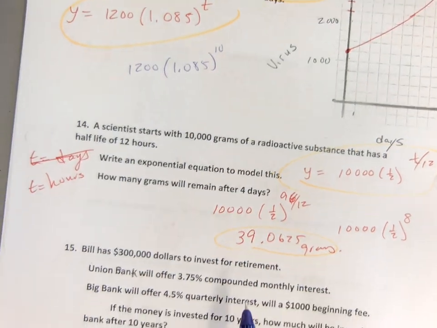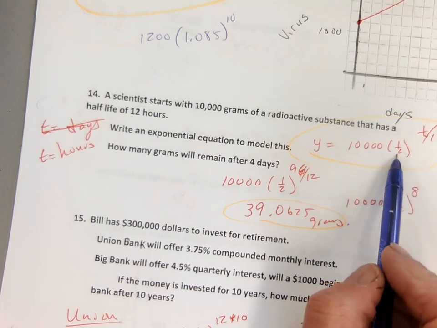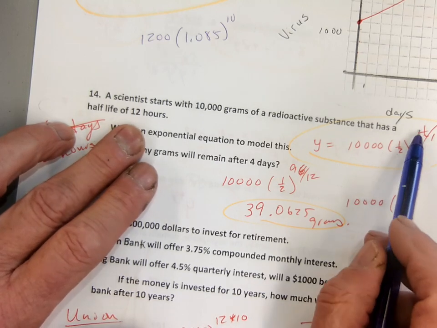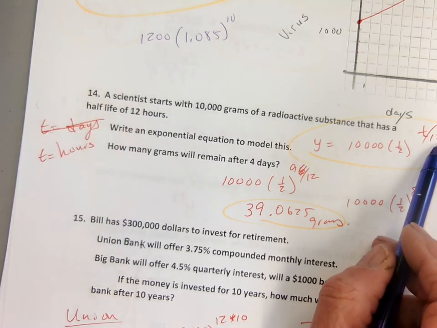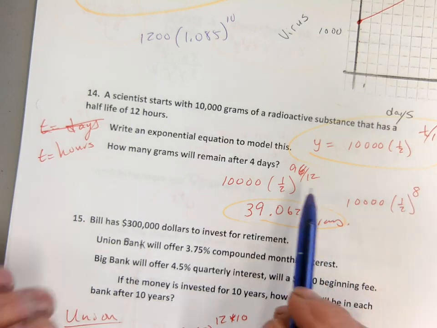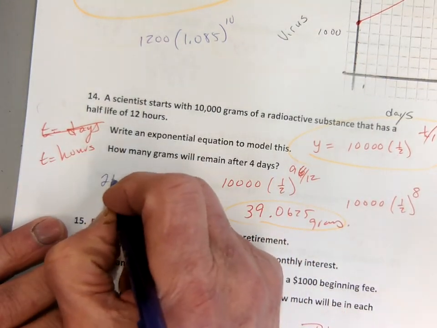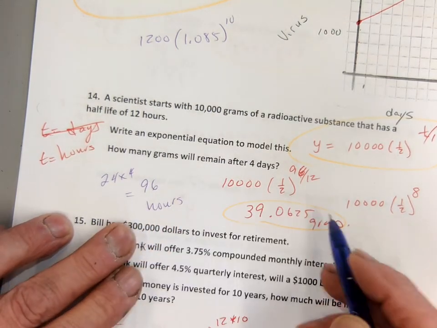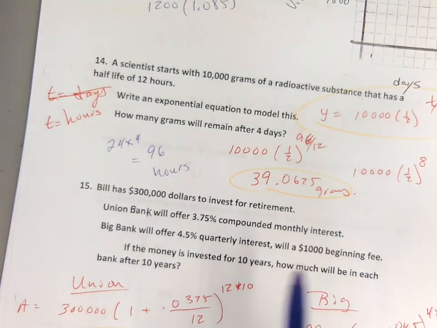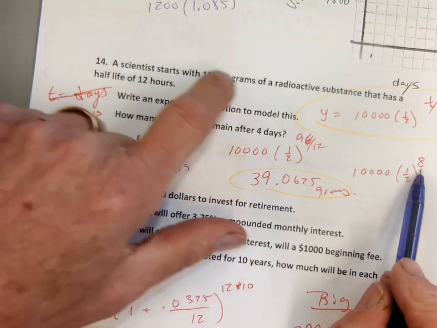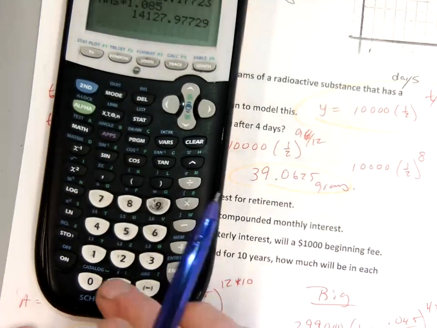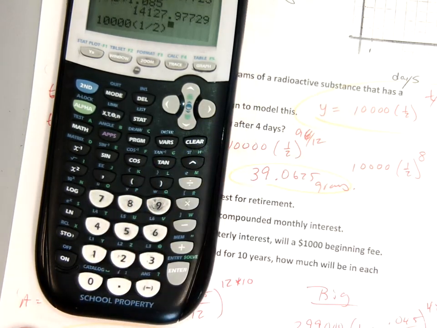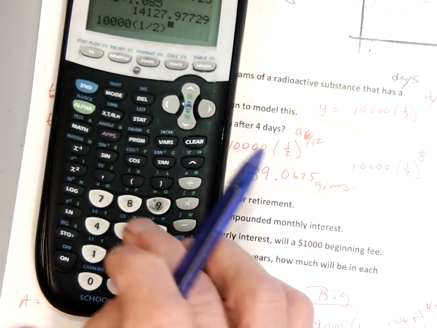Okay, 14. It's a half-life, so 1/2 half-life. I'll start with 10,000 grams. Now it has a half-life of 12 hours, so I like t over 12, okay? I like a fraction, okay? And then after 4 days is like 24 times 4, which is 96 hours. I put 96 into my formula. That's like, same thing as 4 days, like 8 of the 12-hour periods. So I just put 10,000 times my 1/2 to the 8th power, or to the 96 divided by 12.